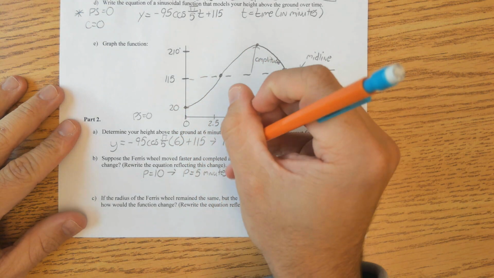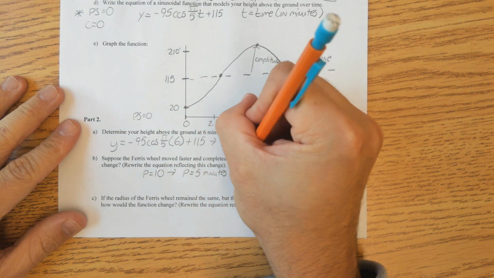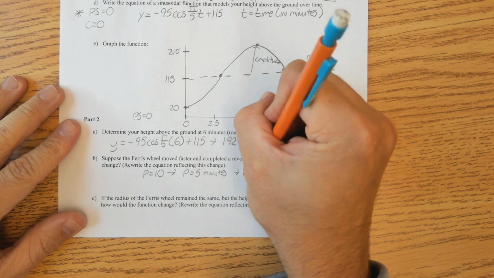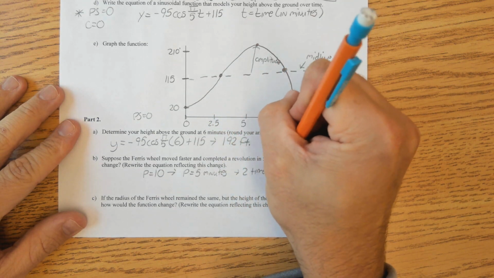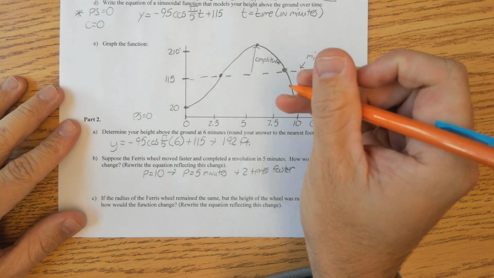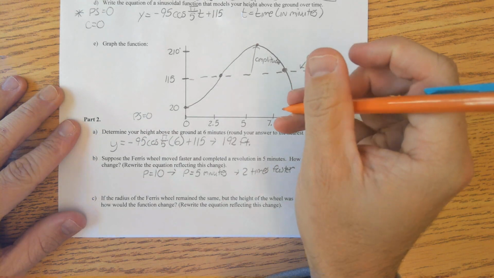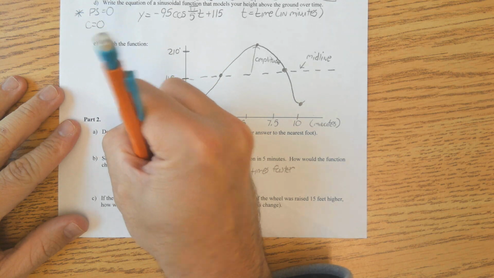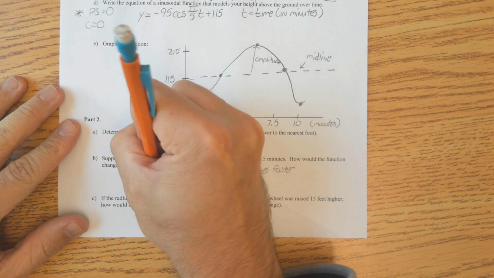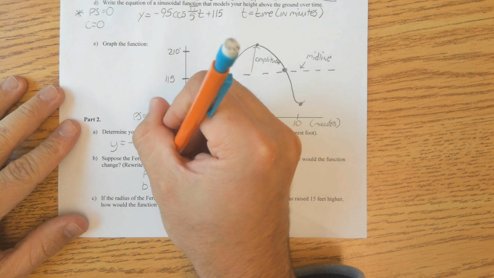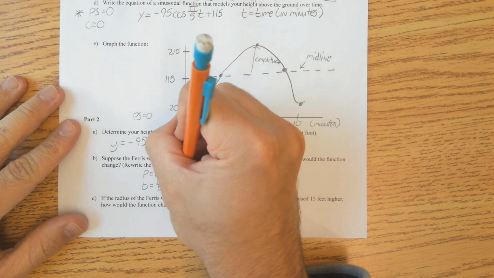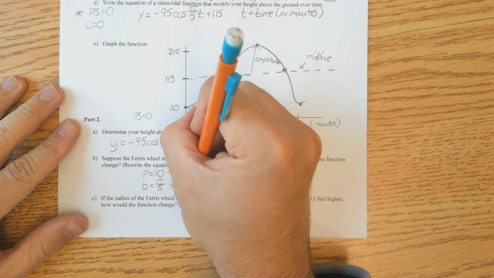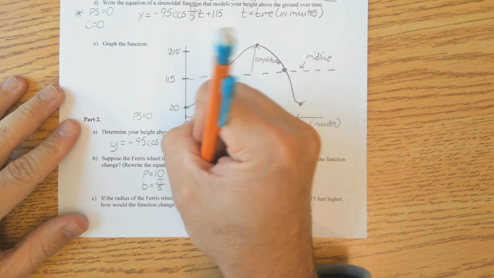What does that mean? It's just going to be 2 times faster. So how does that affect B? Recall that when we had 1 revolution of 10 minutes, our B was equal to pi over 5. Now look what happens to B. When the period is 5, B is going to be equal to 2 pi over 5.